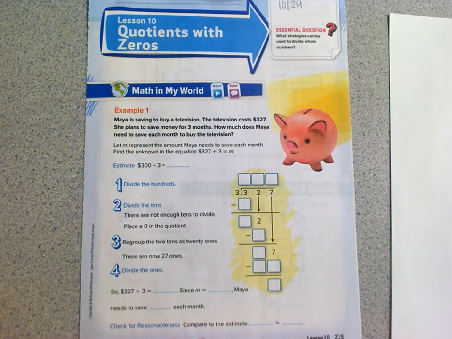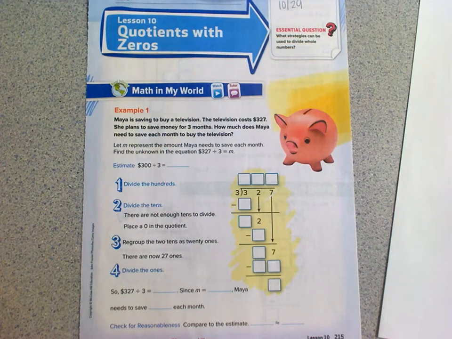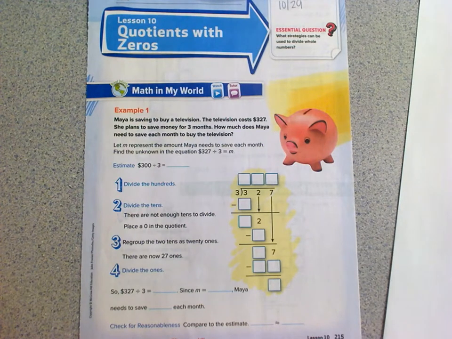Example 1. Maya is saving to buy a television. The television costs $327. She plans to save for 3 months. How much does Maya need to save each month to buy the television? So we're going to let M represent the amount Maya needs to save each month. Find the unknown in the equation. $327 divided by 3 equals M.